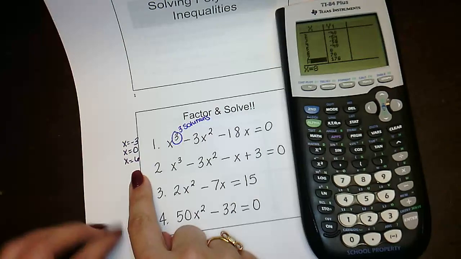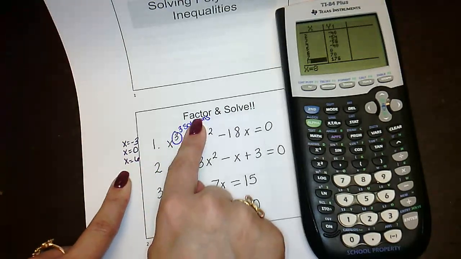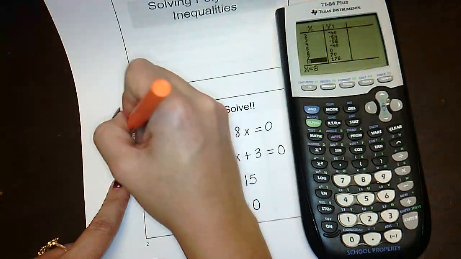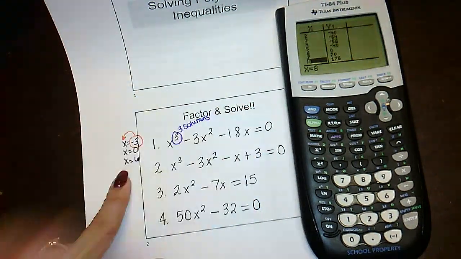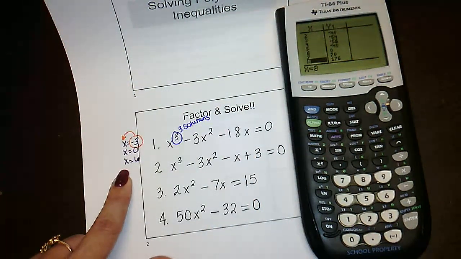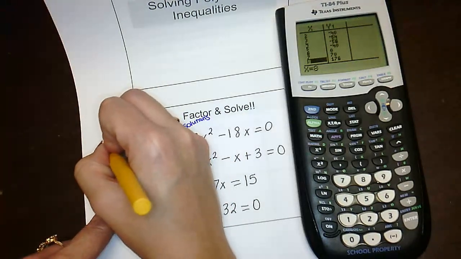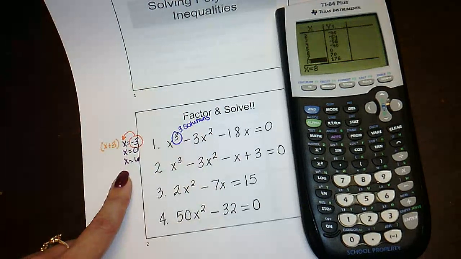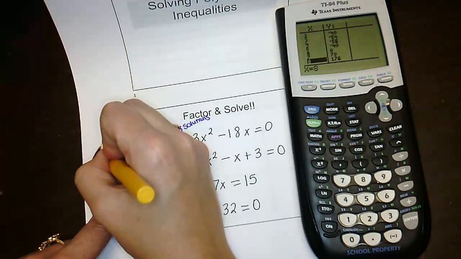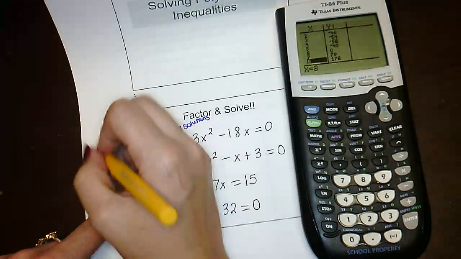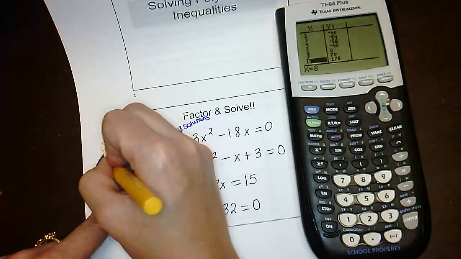And then if we want to put it in factored form, all we do is we take this number, change the sign, and move it over. So our factored form for this will be x plus 3, x plus or minus 0, it doesn't have a sign. And then this is a positive 6, so it'll become a negative 6.